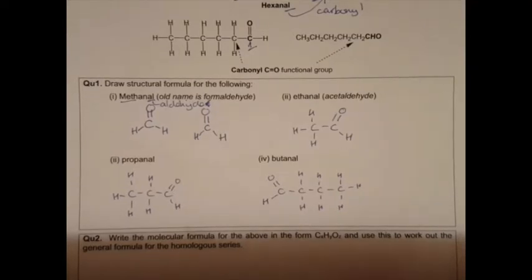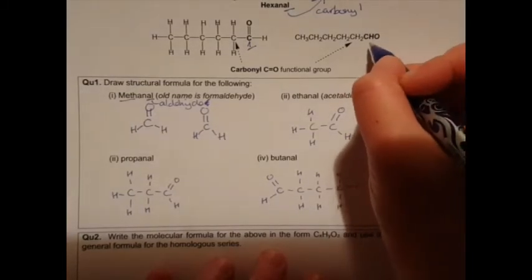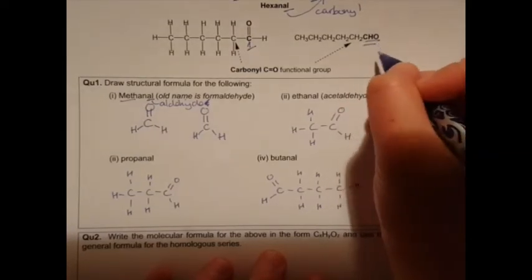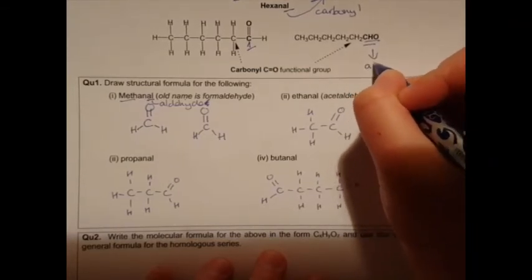So while we're here, I'm just going to go through the shortened structural formula for the alkanals as well, because there's something that you should recognise about the shortened structure, and in fact it's up here. When we write the shortened structure, we write the carbonyl group in an aldehyde as CHO. So you should recognise if you see CHO, that's telling us that it's an aldehyde.